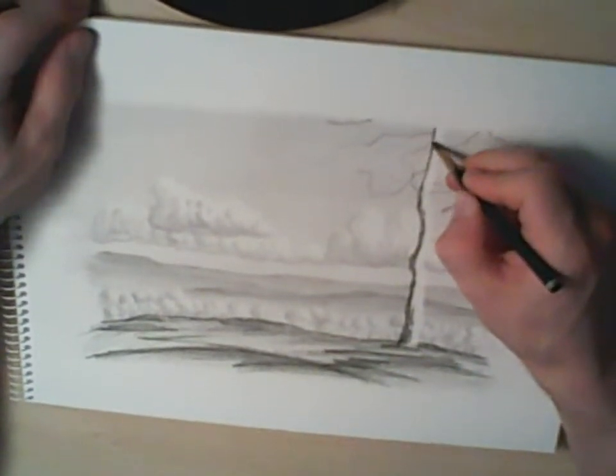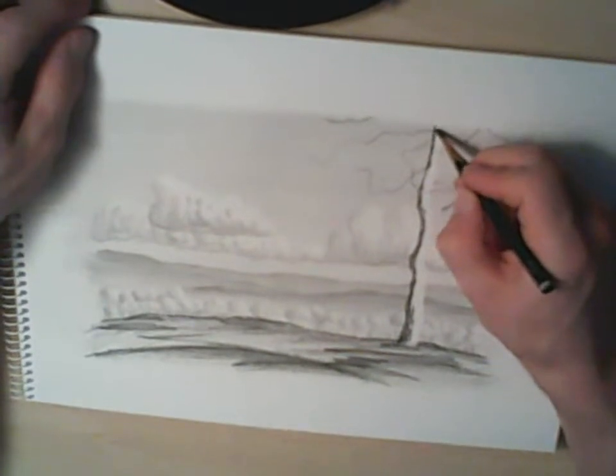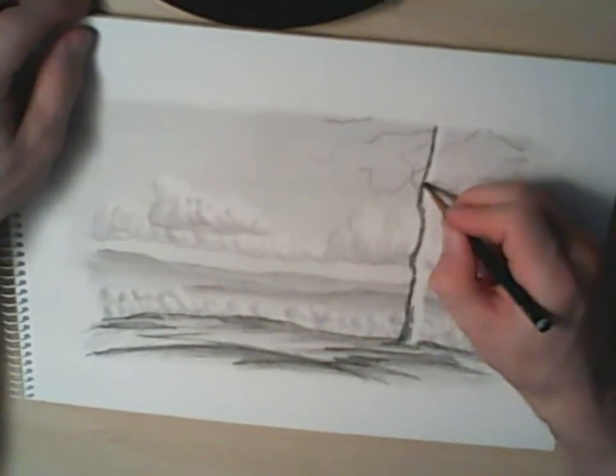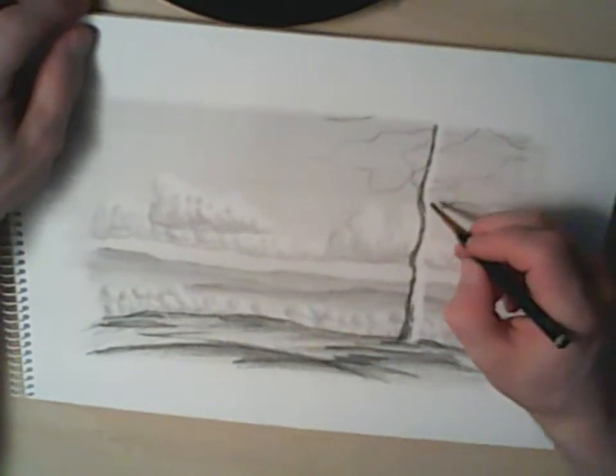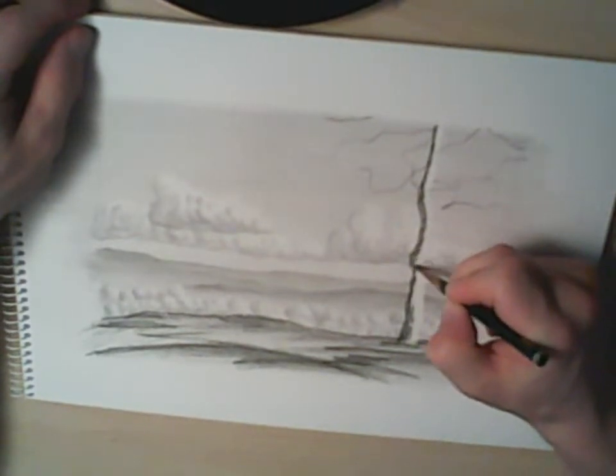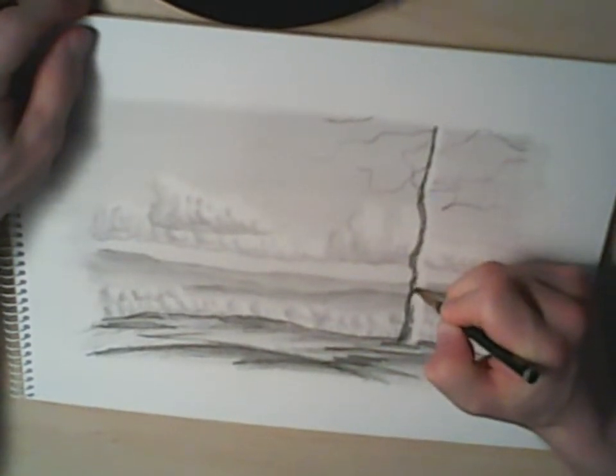Going all the way up to the top right here. And extending it to the right side.